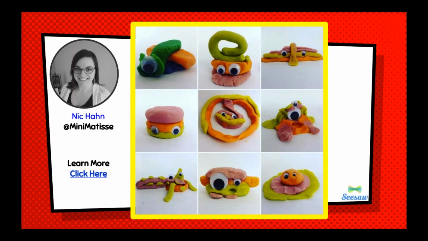Another way that I use Seesaw is to communicate with parents. So, for example, this amazing project was taking our primary colors and then mixing them together to make our secondary colors, or secondary-ish colors. I had Play-Doh for each one of my classes, and I decided that I would make a Google Doc and put the requests of the Play-Doh, how many reds and how many blues and how many yellows I needed.